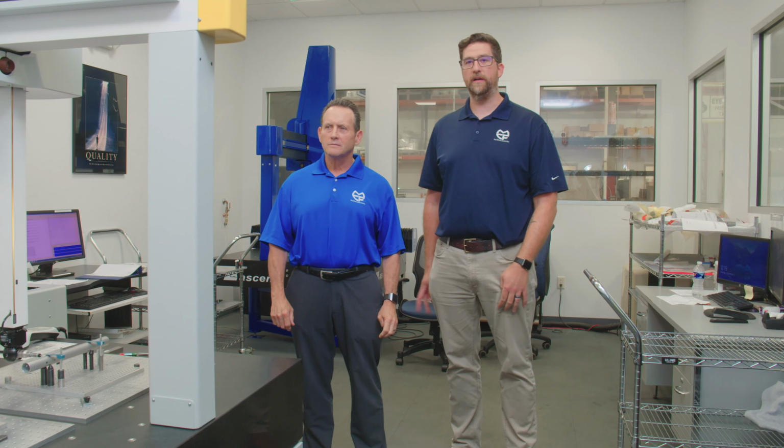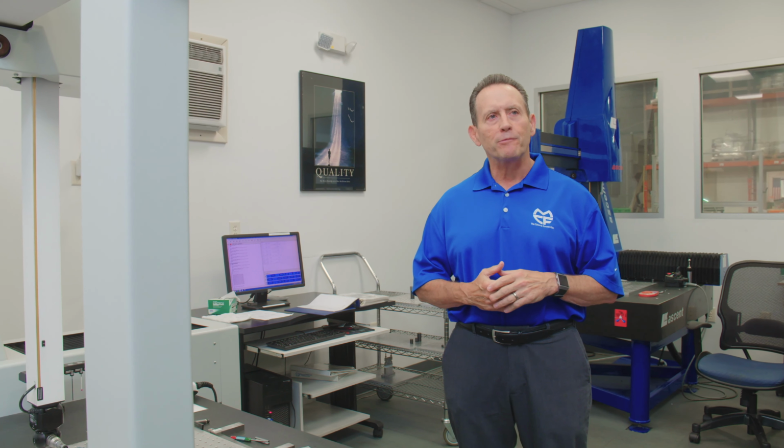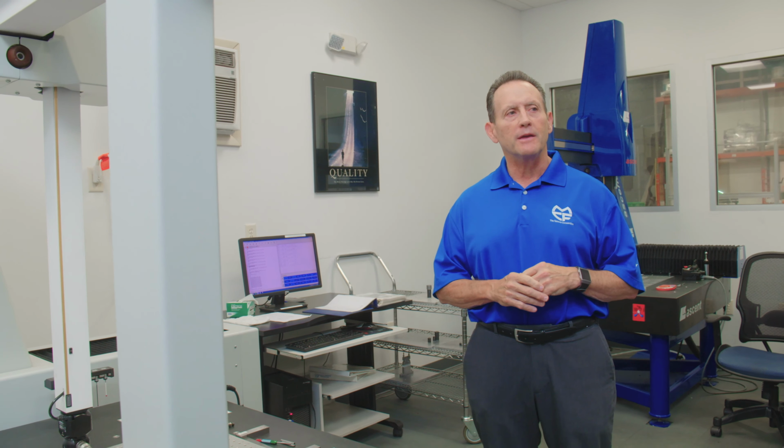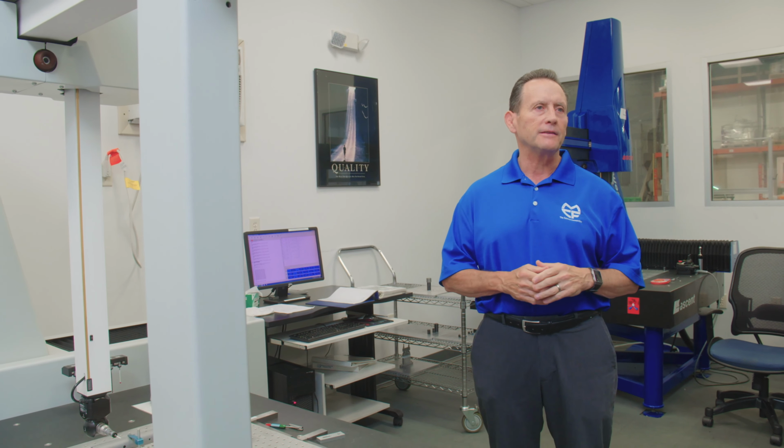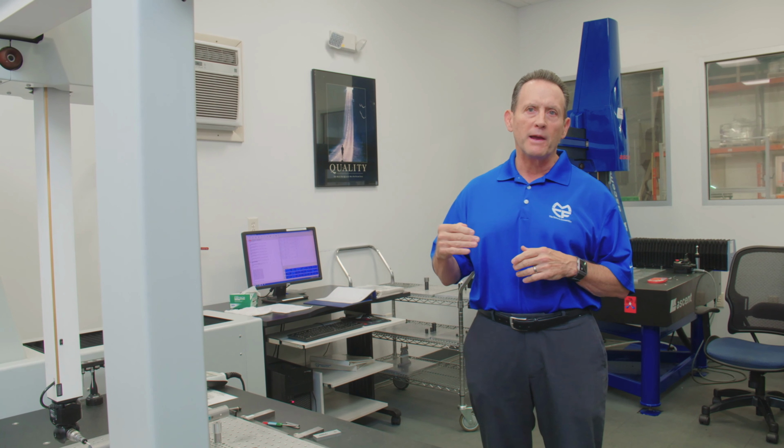We are here in our CMM lab, and I'm going to have Kevin go into some details of what goes on in this room and how it incorporates to the shop and the operators out on the floor. Everything's driven by the control plans. Based upon the control plan, the operator would bring in product to the CMM if the control plan indeed says that there's a CMM inspection requirement.